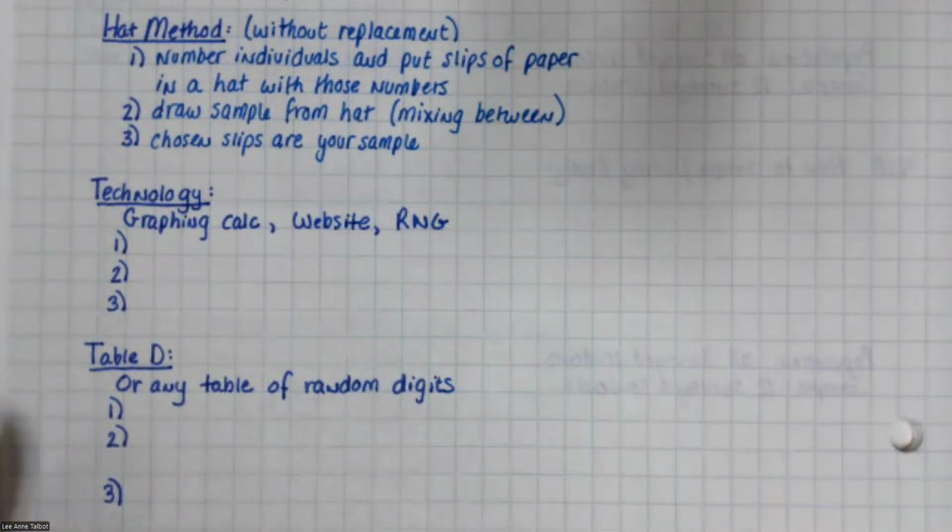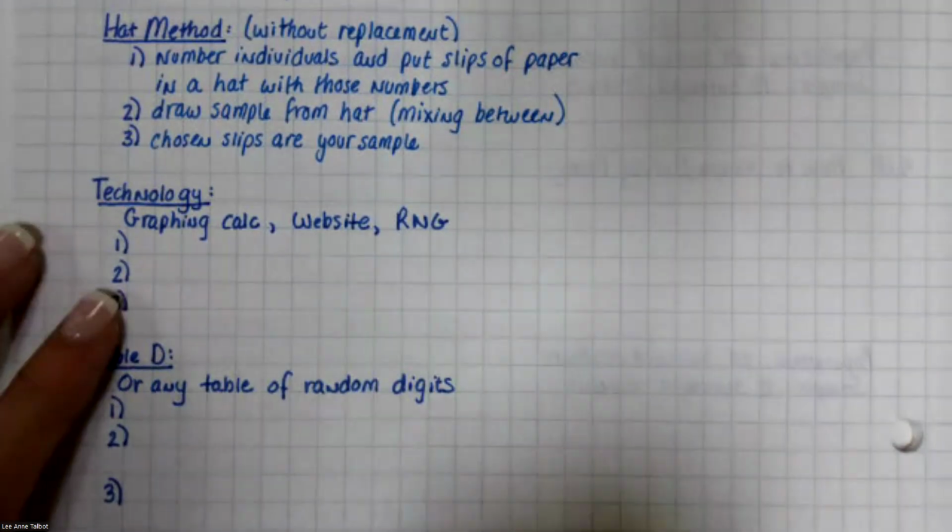Do you guys understand what I mean by without replacement? Why did we replace them in the one we just did? Because everyone was choosing a different cluster. That was okay. But if you were going to choose two different class periods, and you chose first period, you wouldn't want to put it back in the hat because you already picked it. All right, technology.